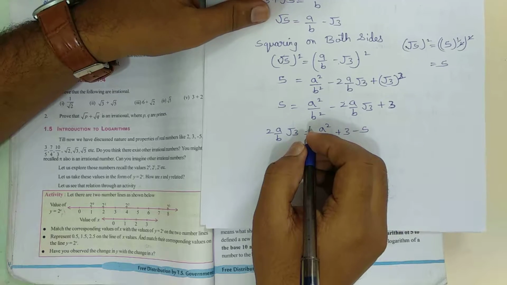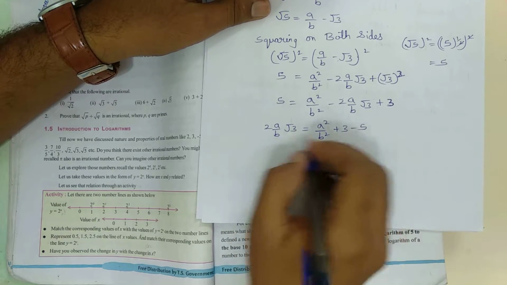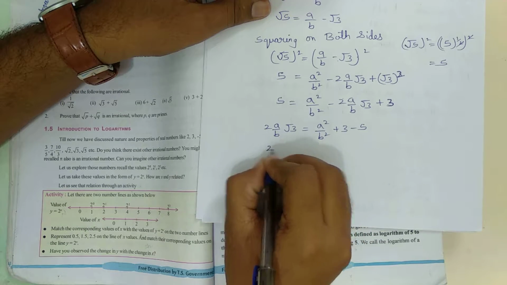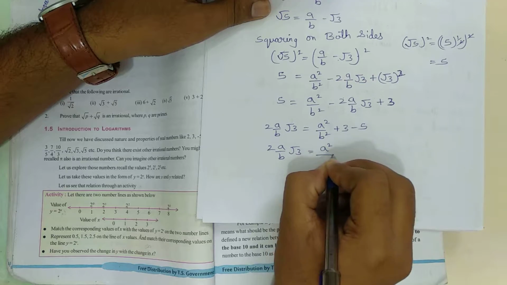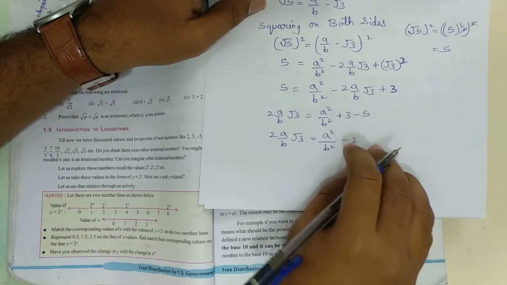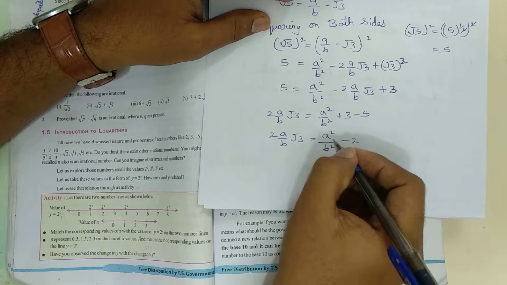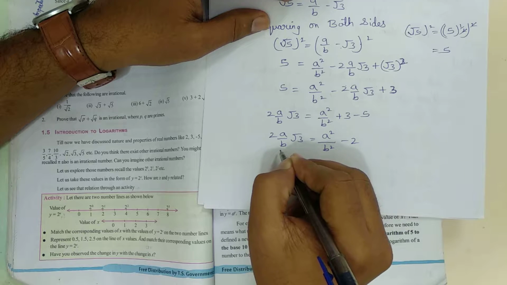So this will become minus 2 a by b root 3 is equal to a square by b square minus 2.